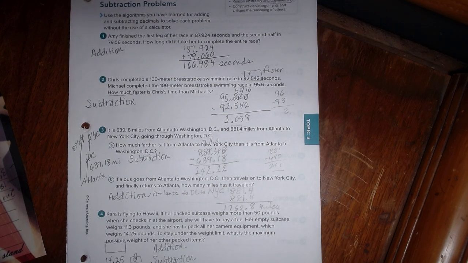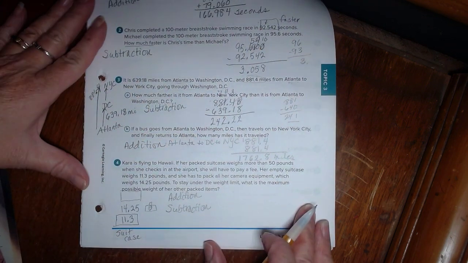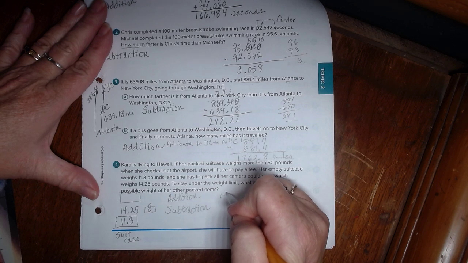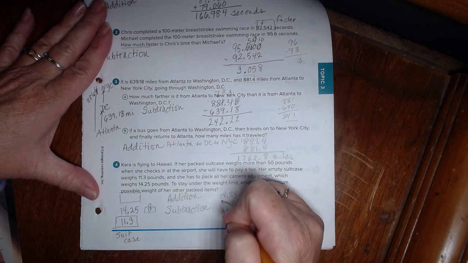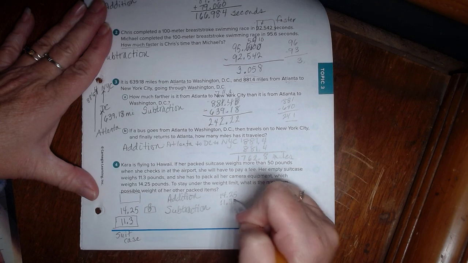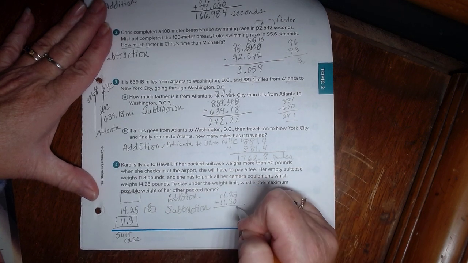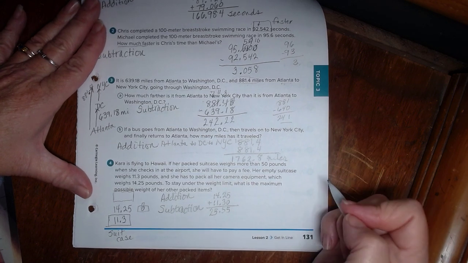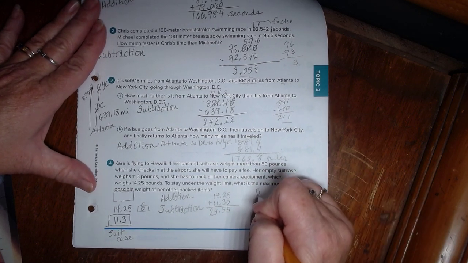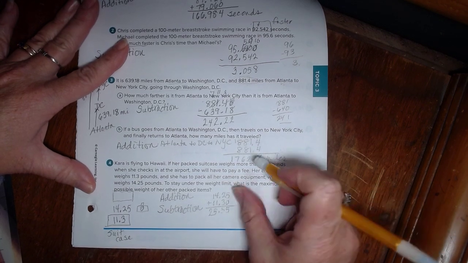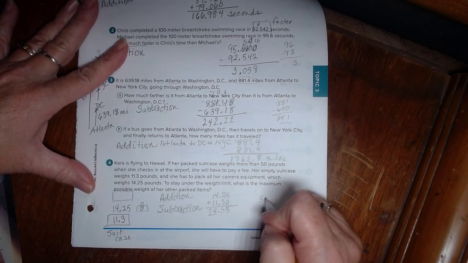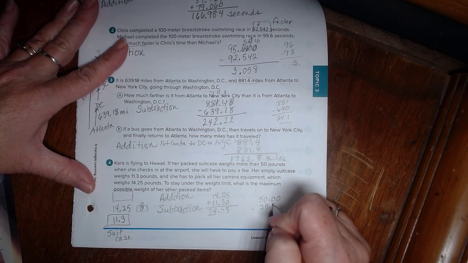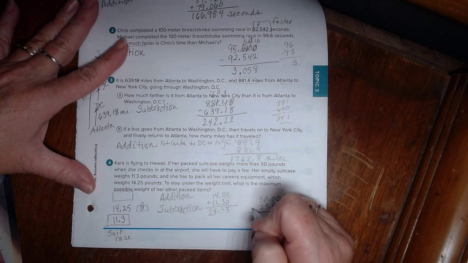Okay, so let's figure out the suitcase problem. How much does she have so far? In her suitcase, she has the camera and the suitcase itself. I'm going to put a trailing 0. So right now, the total weight in her suitcase is 25 and 55 hundredths. She can go up to 50 pounds. If we subtract off what she already has, the remaining number will be the amount she can still put in.